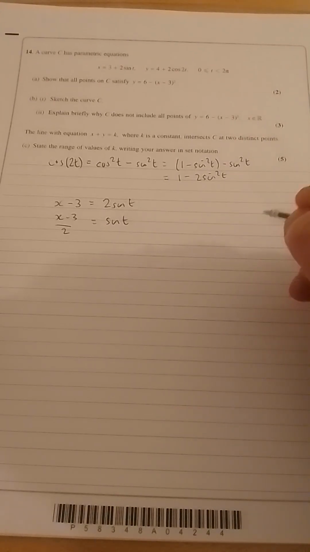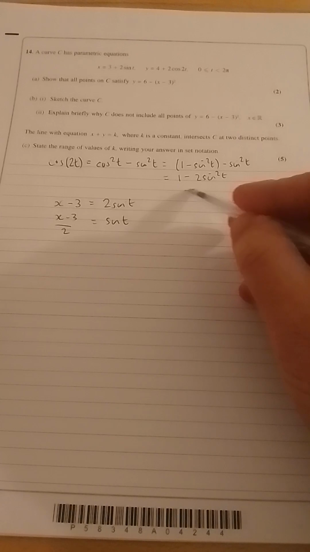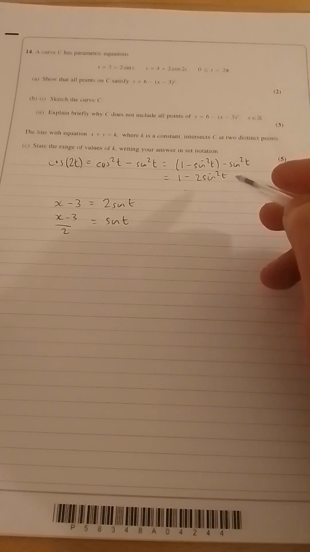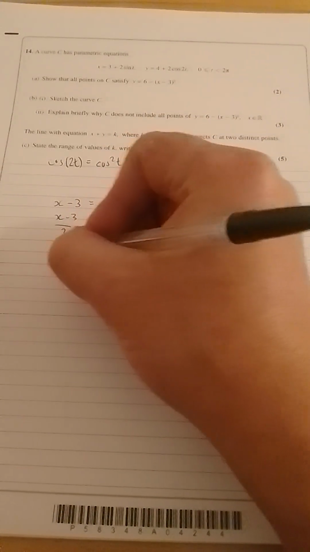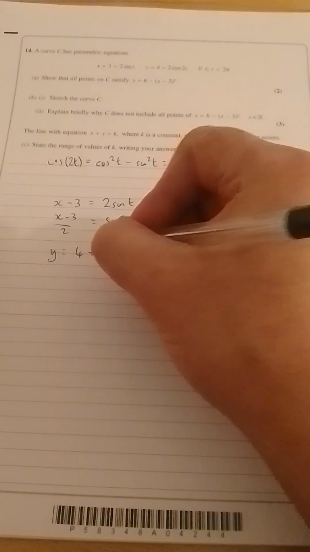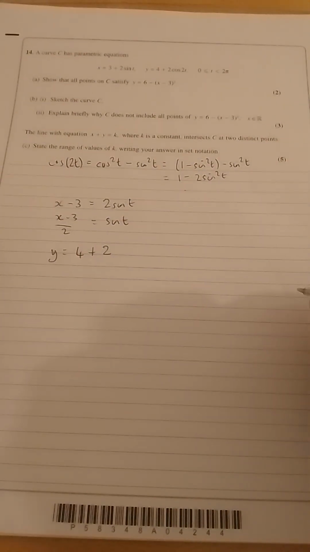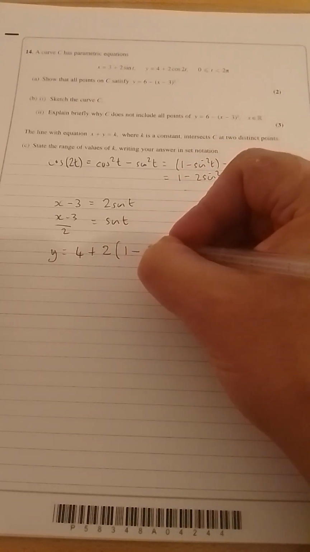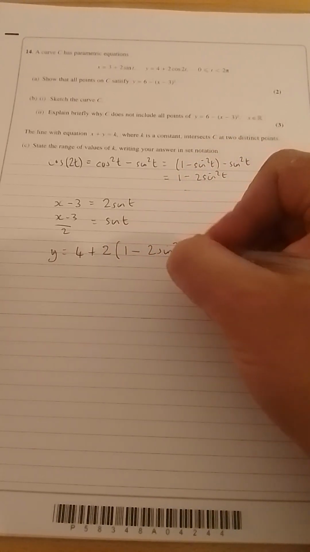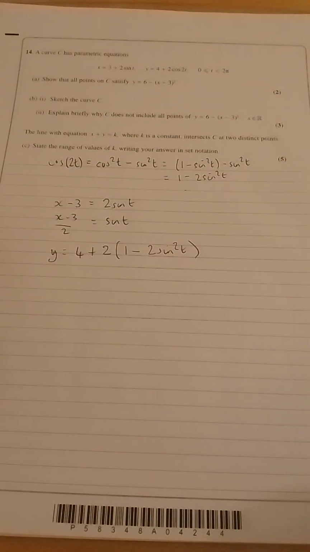Now, since we know that cos 2t is the same as 1 minus 2 sine squared t, we can substitute that into the equation for y. So y is equal to 4 plus 2 times cos 2t. And cos 2t is 1 minus 2 sine squared t. And we of course know that sine t is (x minus 3) over 2.